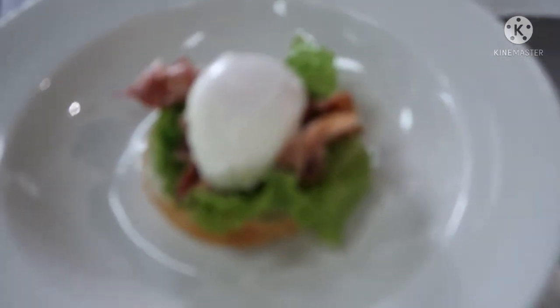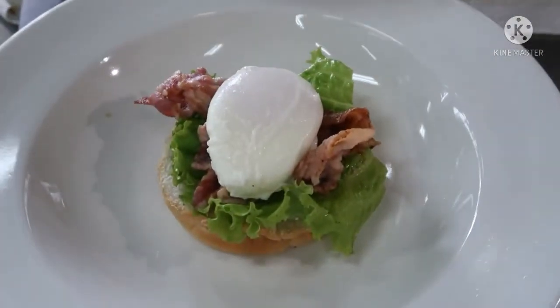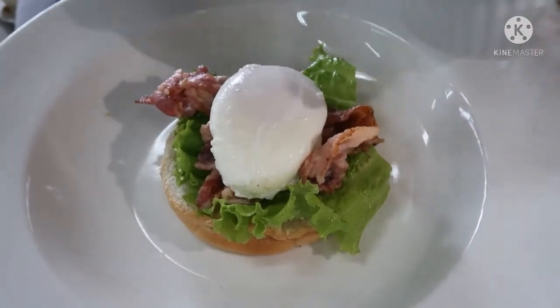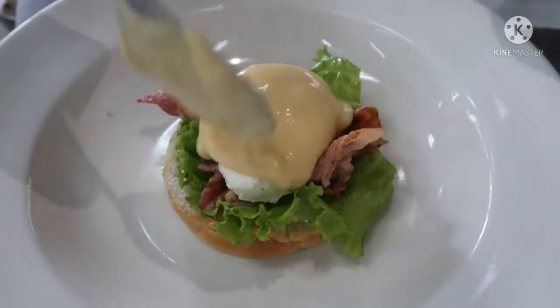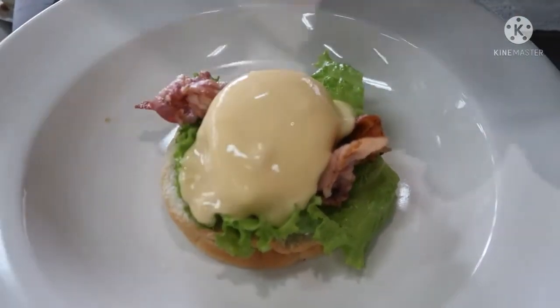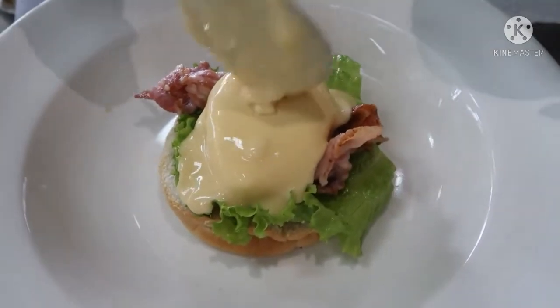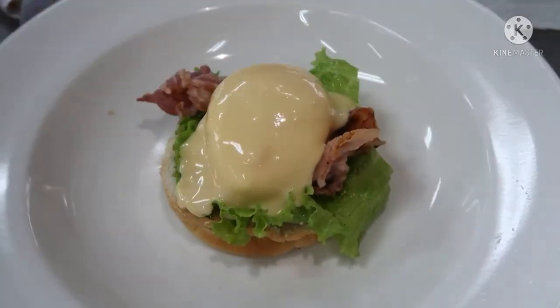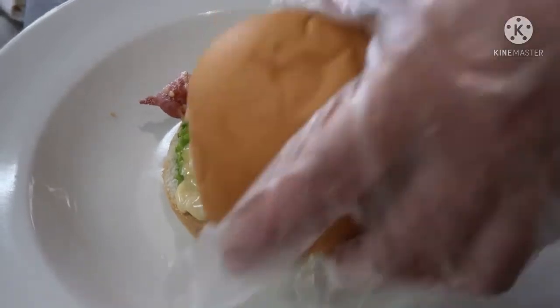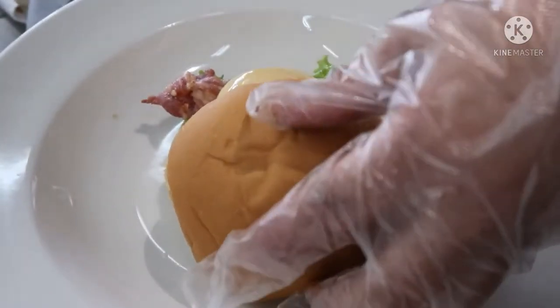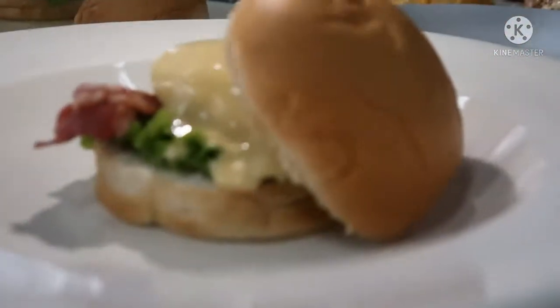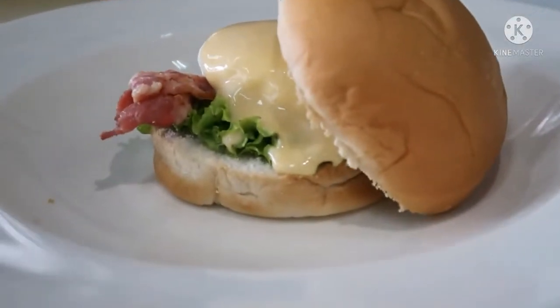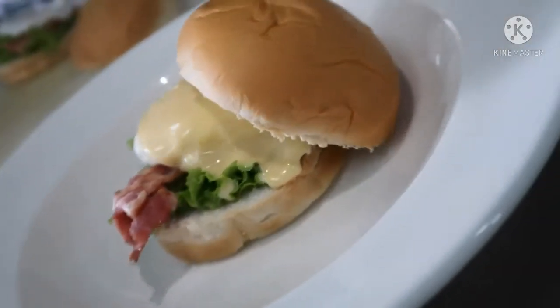And you put the sauce. And of course, close the cover. Okay? Then again, it is also good if you add maybe some more fruits.